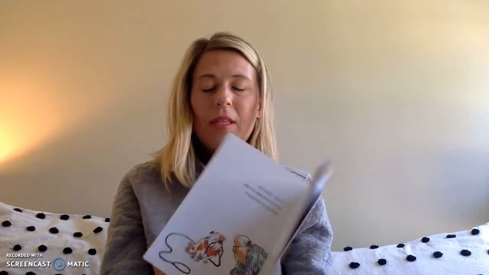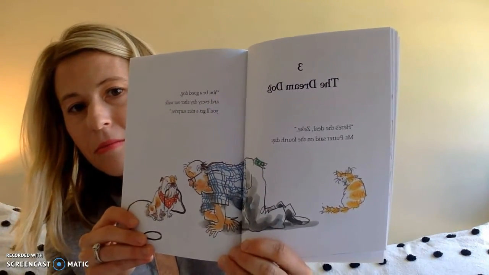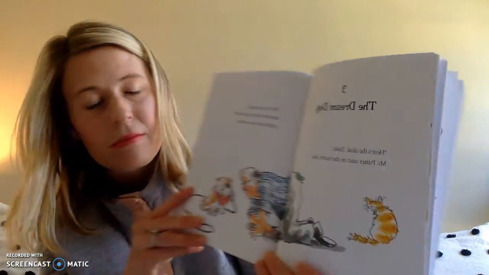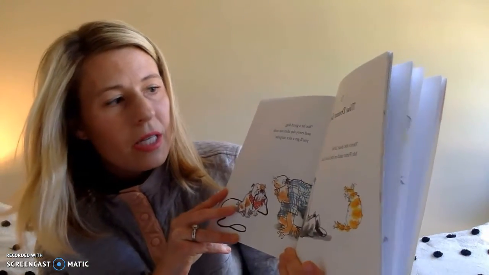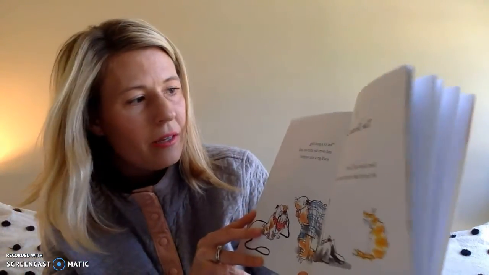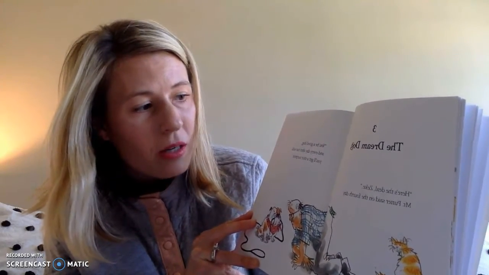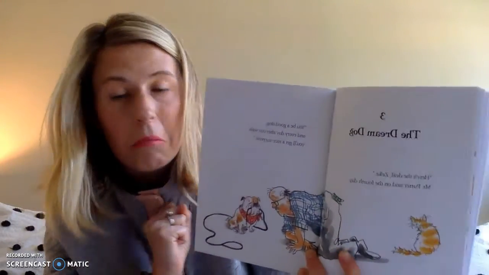Chapter 3, The Dream Dog. Here's the deal, Zeke, Mr. Putter said on the 4th day. You be a good dog, and every day after our walk, you'll get a nice surprise.